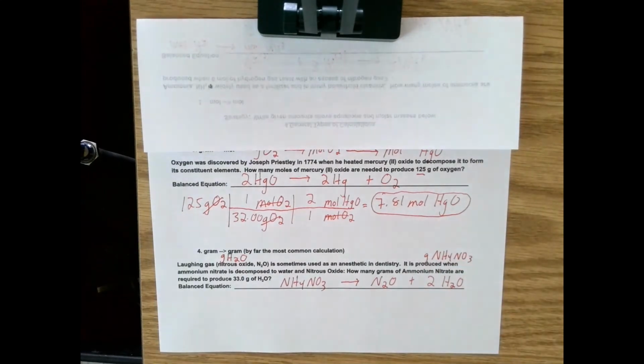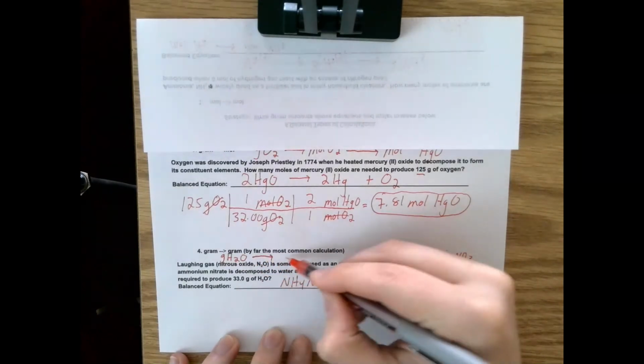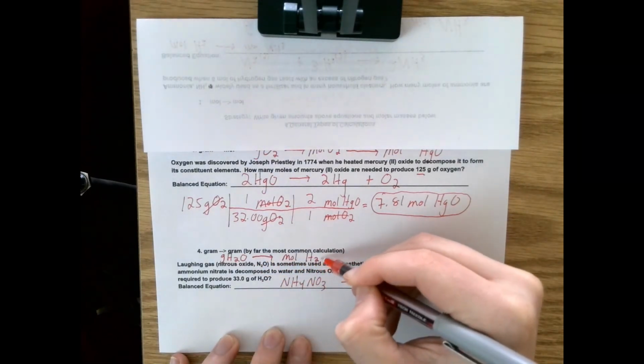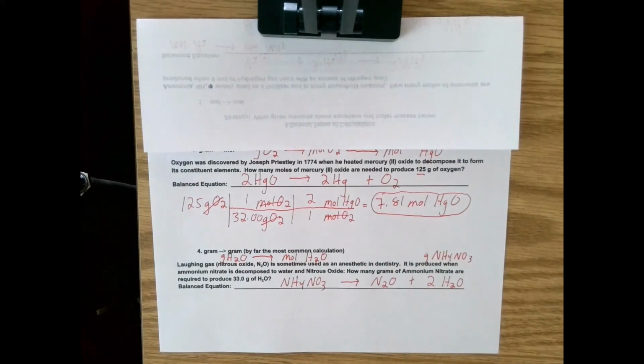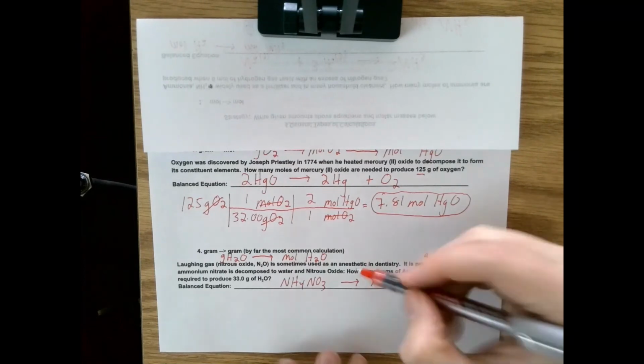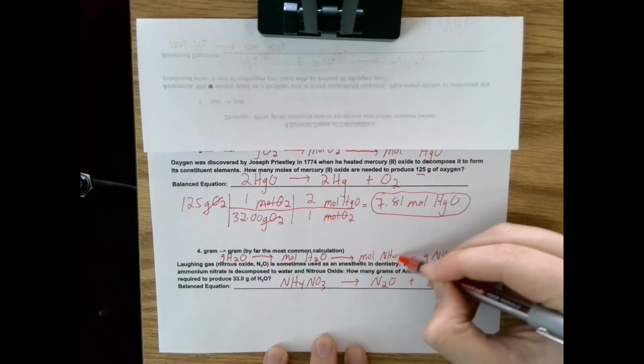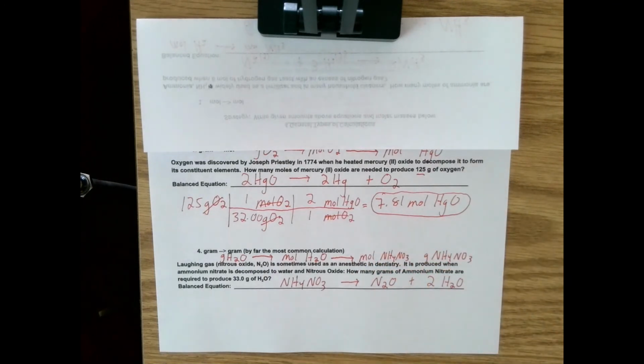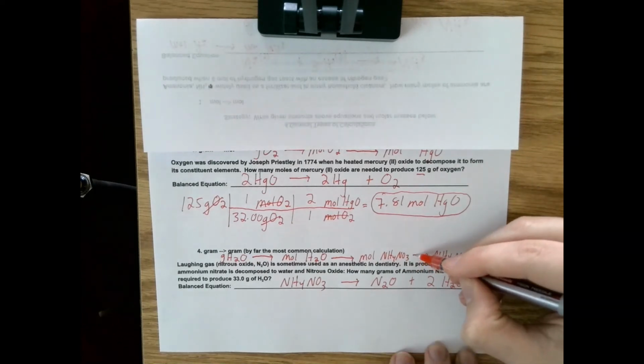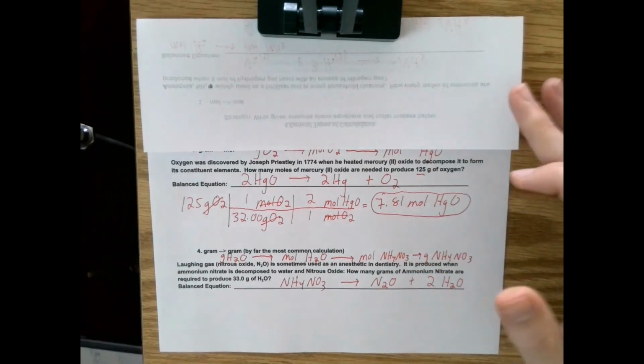Do I have a conversion factor for that? No, I do not. I cannot convert from grams of one substance to grams of a different substance. So what I need to do is to first convert from grams to moles. I can convert from grams of water to moles of water. Okay, now can I convert from moles of water to moles of ammonium nitrate? No, I cannot. But I can use my mole ratio to convert from moles of water to moles of ammonium nitrate. And then I can convert from moles of ammonium nitrate to grams of ammonium nitrate. So let's go and set this calculation up.